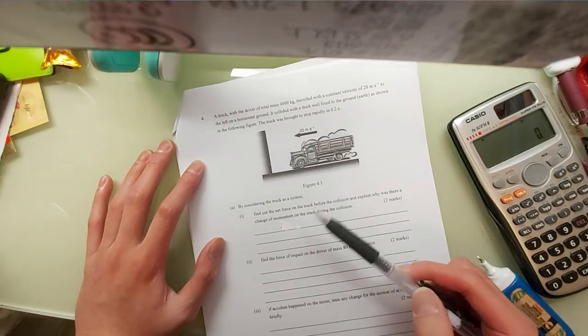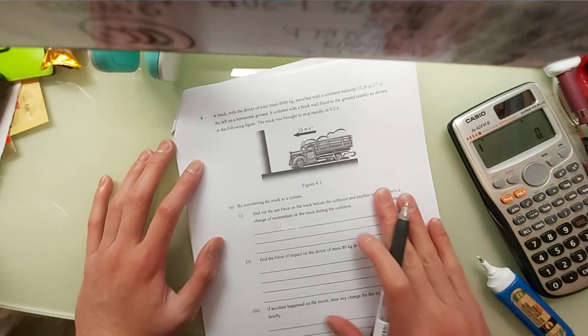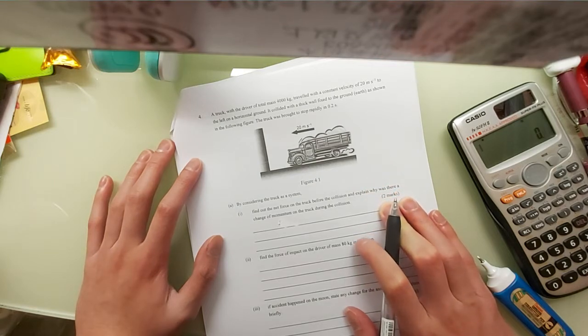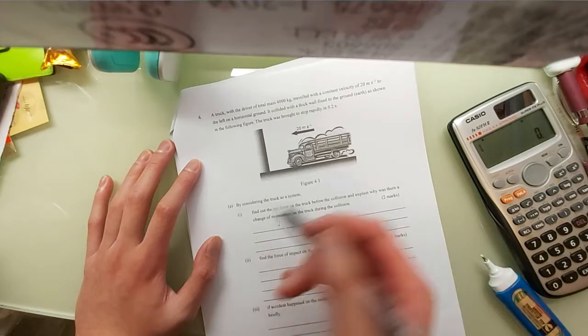Net force, truck. What the fuck? Net force. I do not have a clue on this. I'm just gonna skip this.